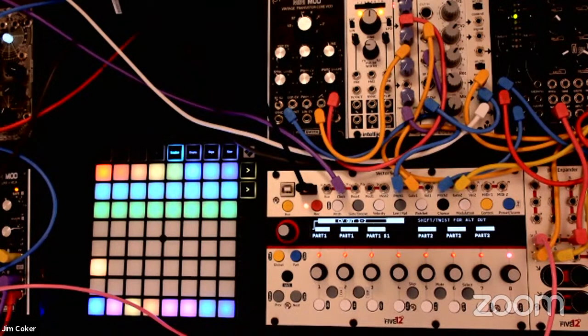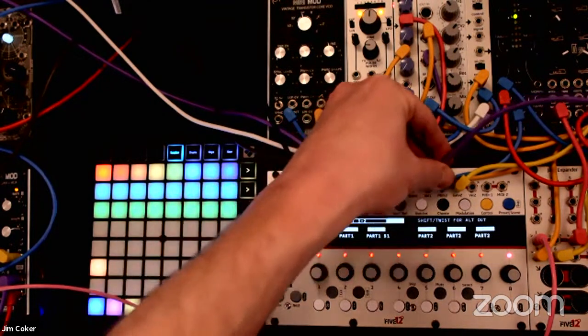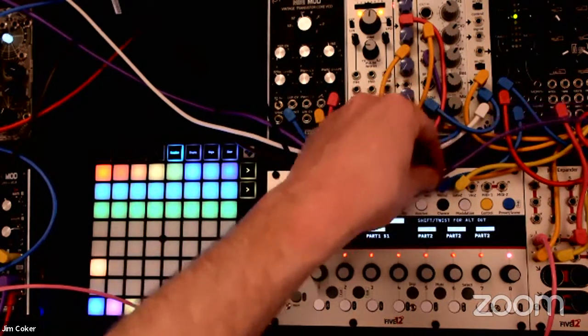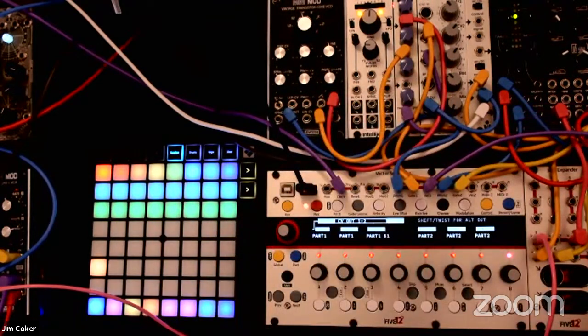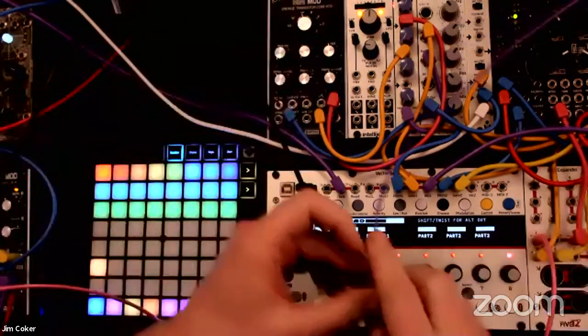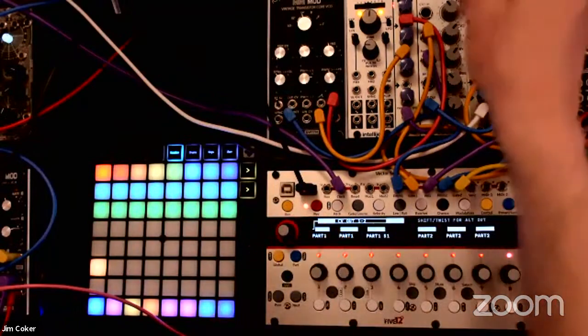Now, I'm glad you're going over this, because this is something I wanted to get into now, is using those subsequences to, in essence, change the preset or change the sound on the modules I'm driving. Yeah, it's something that's really useful that I don't use as much as I ought to.